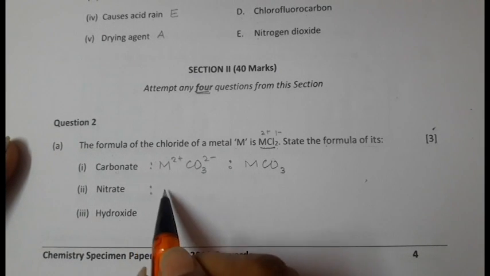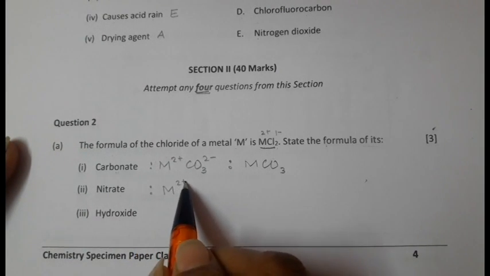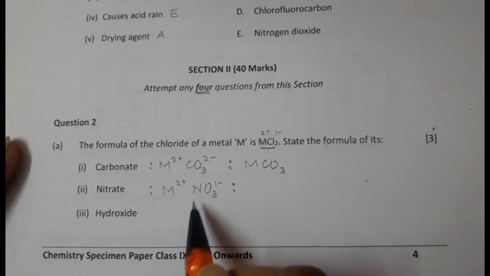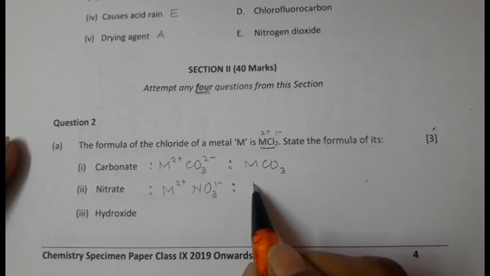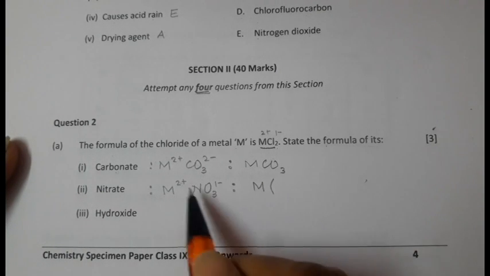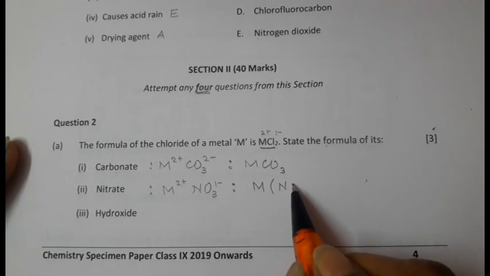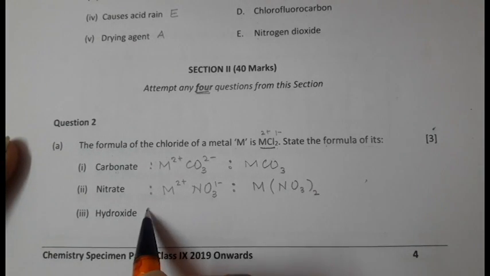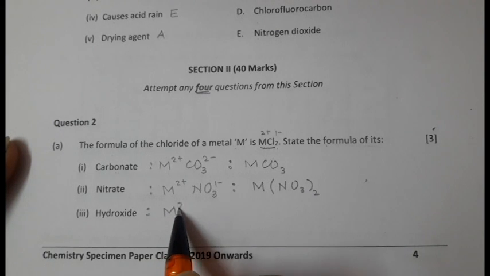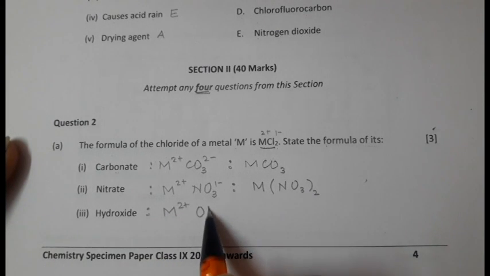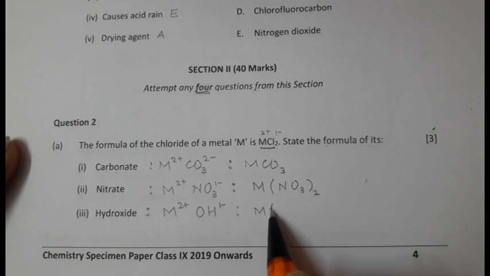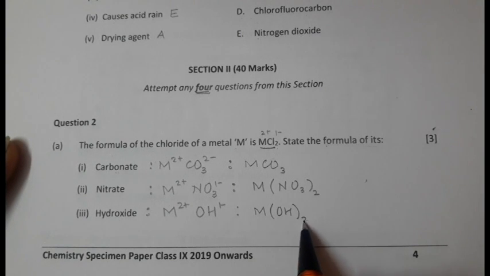Let us come to nitrate. M 2 plus, nitrate is NO3 1 minus. We'll do crisscross and that will give you M, and nitrate will be twice, so M(NO3)2. Hydroxide, again we write M 2 plus and we'll write OH 1 minus. Crisscross will give you 2 OHs, so M(OH)2.